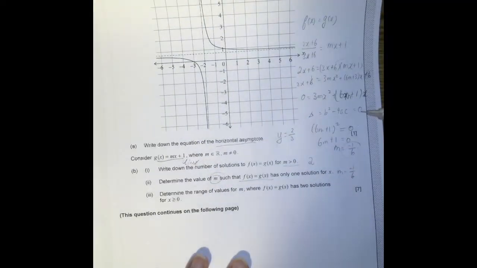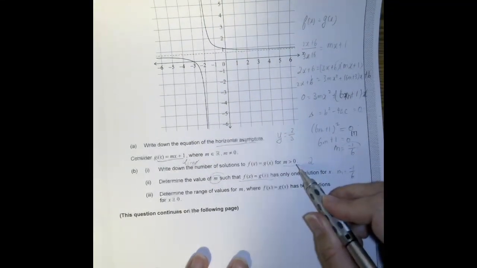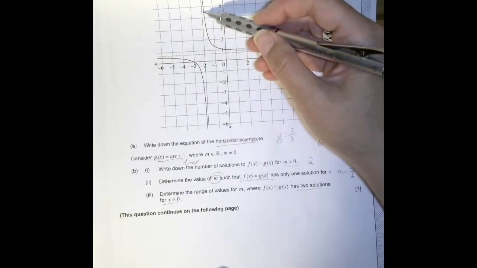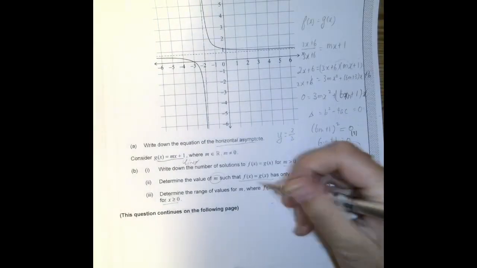Because whenever we have anything bigger than 1, we only want 2 solutions for x bigger than 1. So for x bigger than 1, we need that bit here. So we will have m between negative 1 over 6 and 0 there.